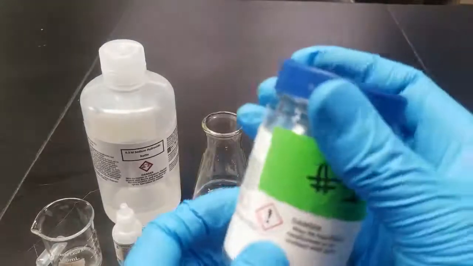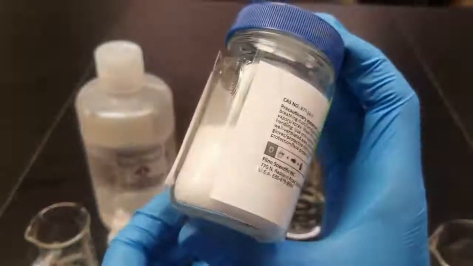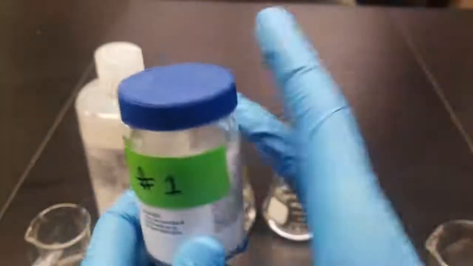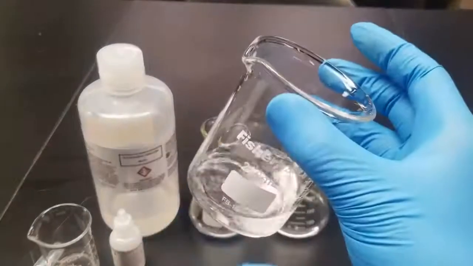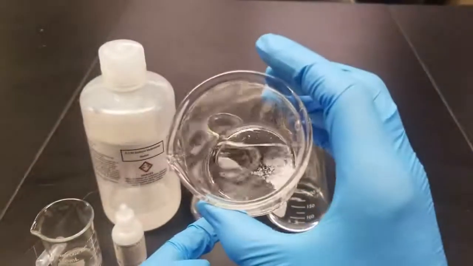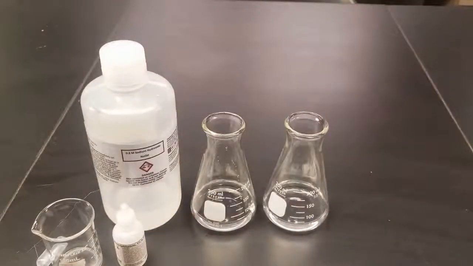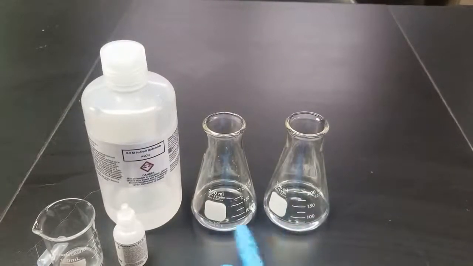All right, so for this portion of the lab, we have an unknown solid, and we want to find its pKa. So I've gone ahead and done some of the steps already. I've taken some of my salt, dissolved it in some water. You can still see there's still some solid left. I've decanted 50 mils into each one of these Erlenmeyers. So decanting just means pouring while leaving the solids behind. So I've taken 50 mils of each.